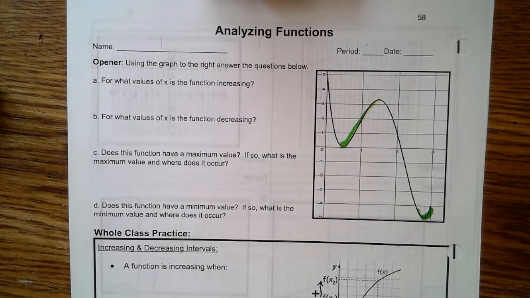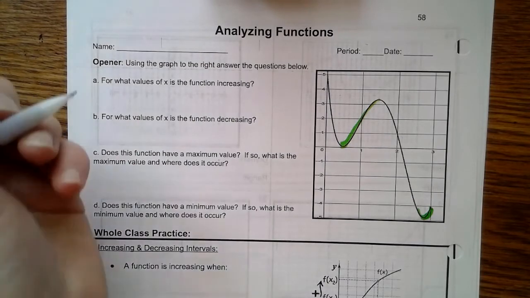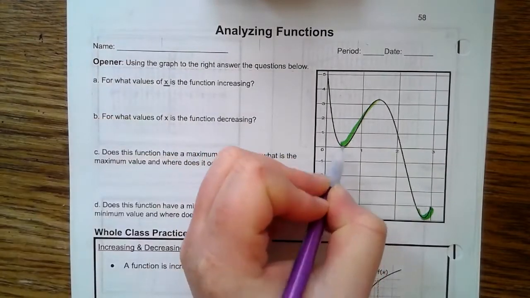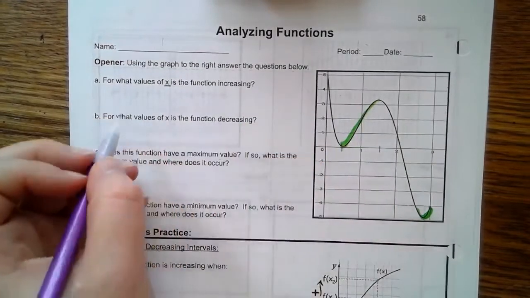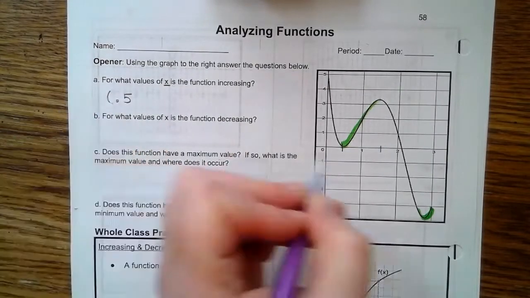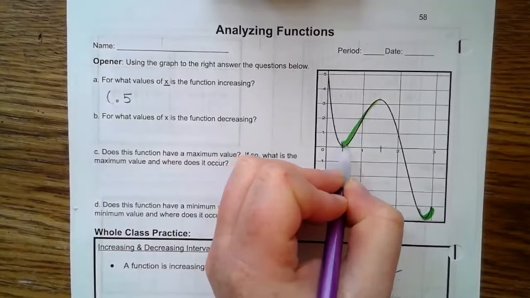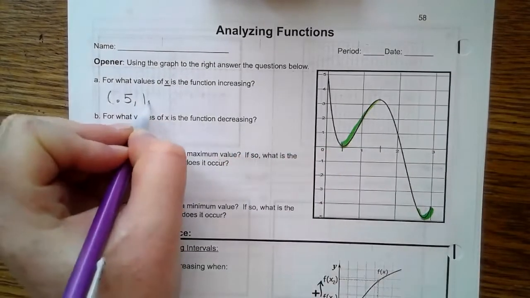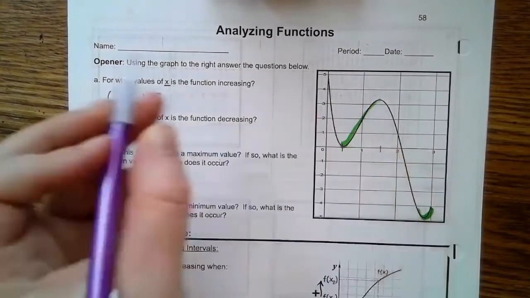So how I want you to write that in interval notation. For what values of x? From here to about here, it's increasing. So we could say that's from 0.5, and I use a parenthesis because it's kind of switching here. At these switches, you use a parenthesis, to let's call that 1.5, and that's another switch.